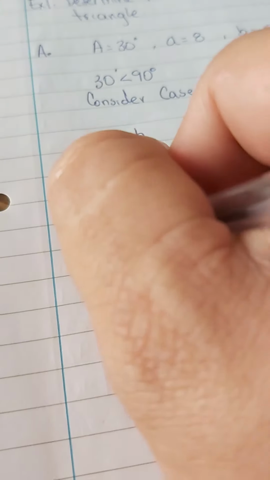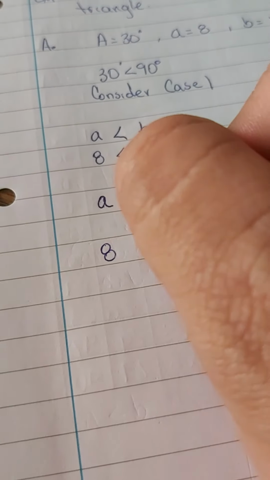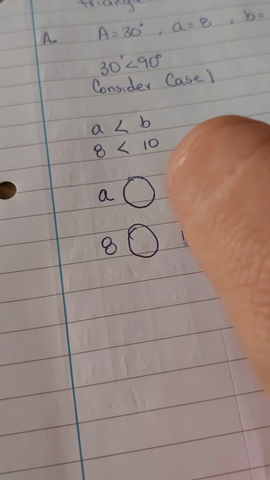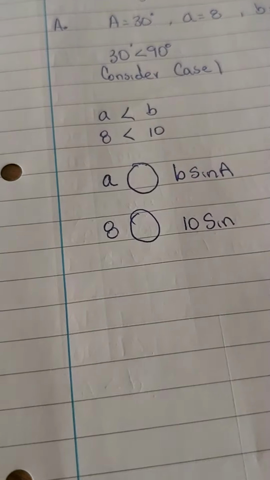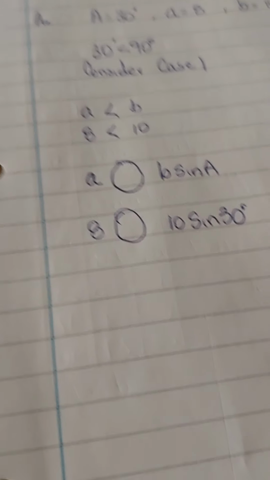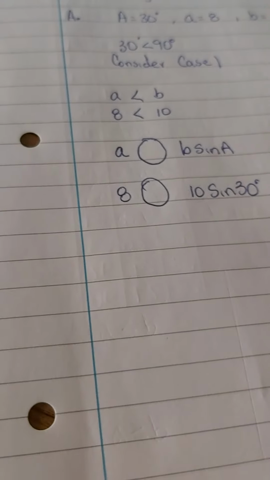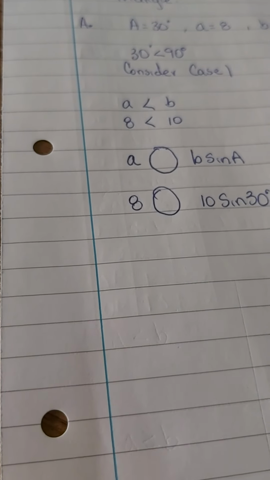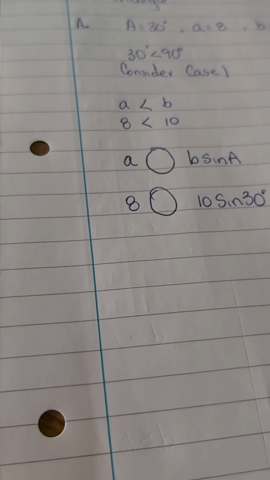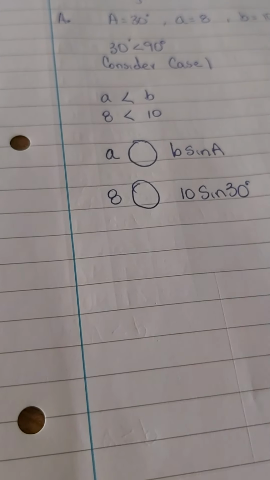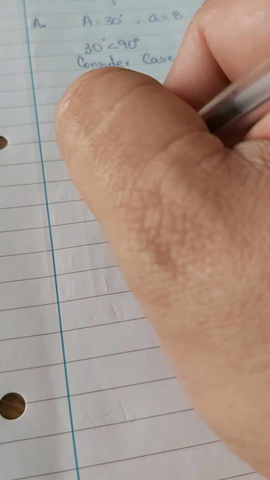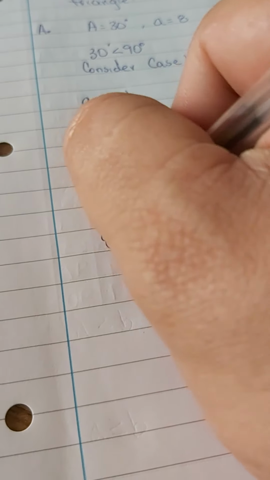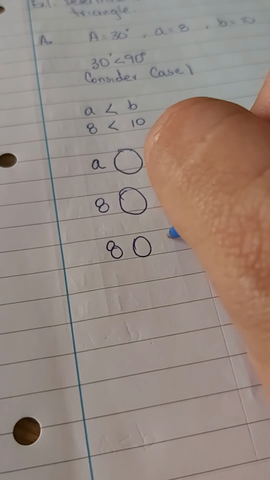So that means 8, compare it with 10 sine of 30. 10 sine of 30 is equal to 5. So that means A is compared to 5.